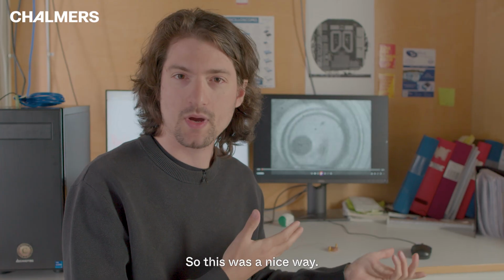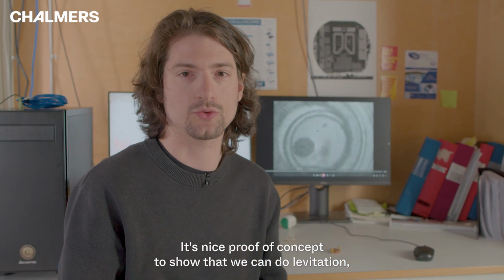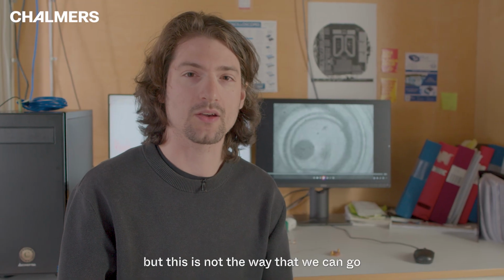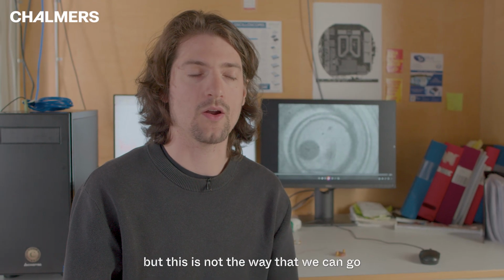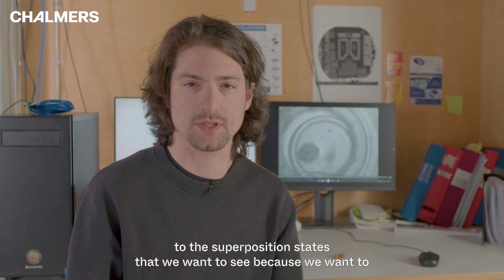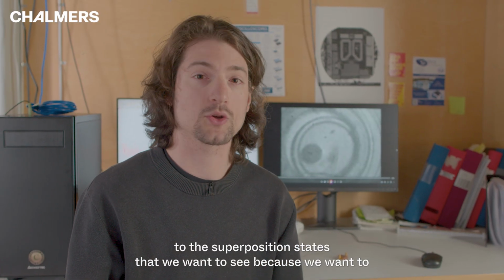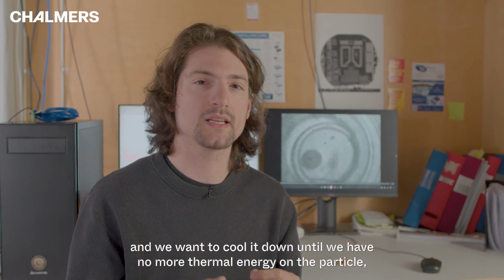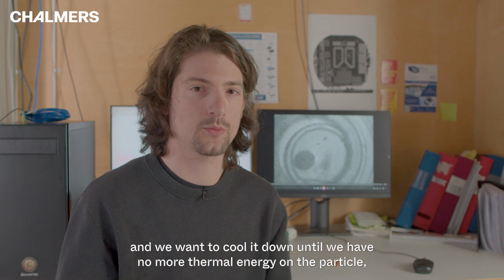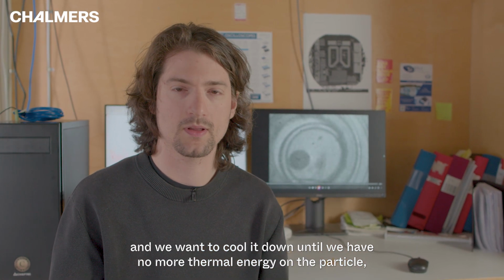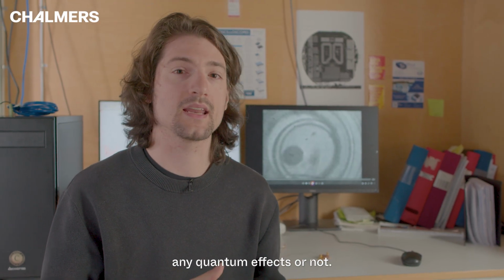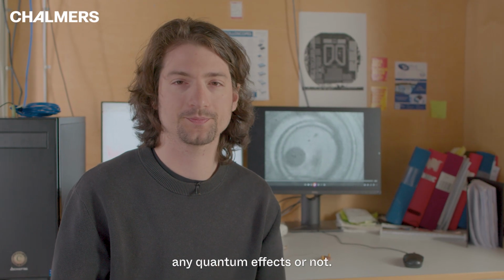So this was a nice proof of concept to show that we can do levitation, but this is not the way that we can get to the superposition states that we want to see. Because we want to do the opposite of heating it up, we want to cool it down. And we want to cool it down until we have no more thermal energy on the particle, and hopefully then be able to see any quantum effects or not.